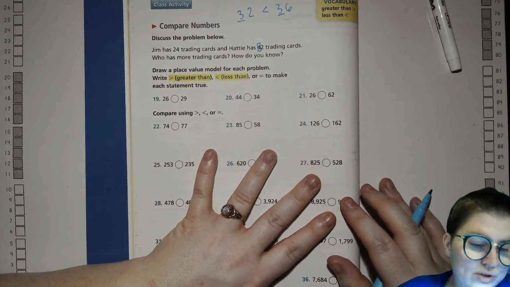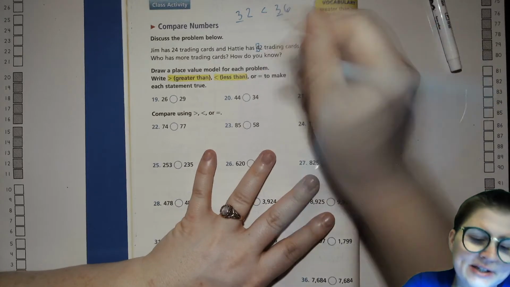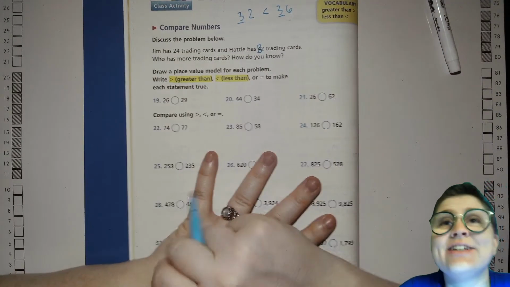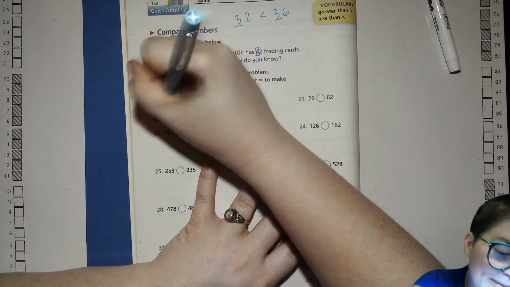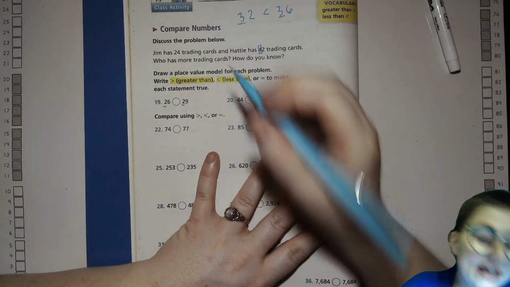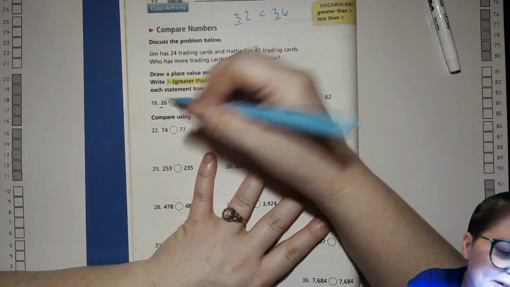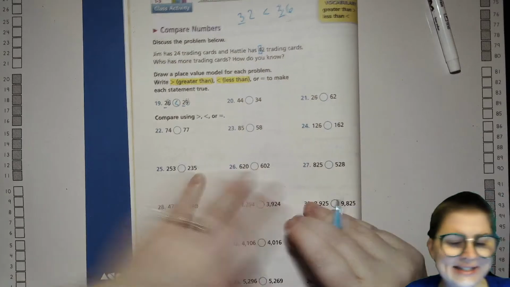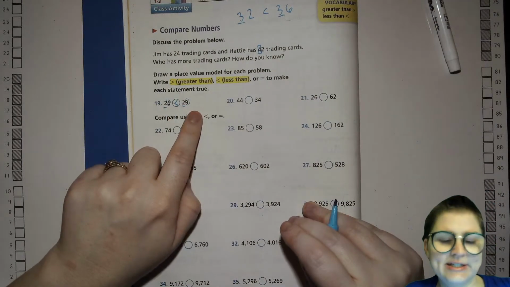So let's draw in the place value. And of course, don't forget the equal sign is for equals, right? So 26 and 29, they do have the same number in the tens place. So now we need to go look at the ones place. What's bigger, 9 or 6? The 9 is bigger, so we say 26 is less than 29.